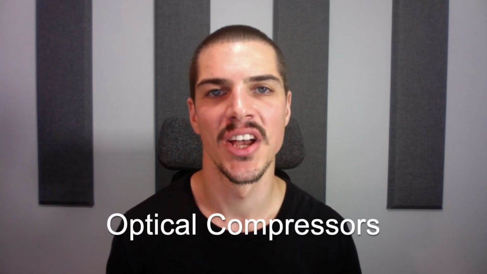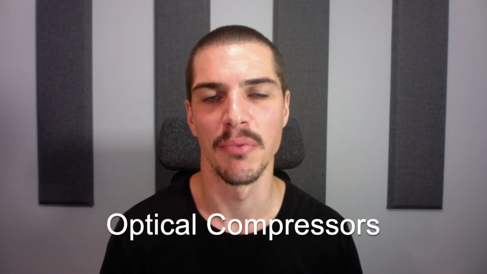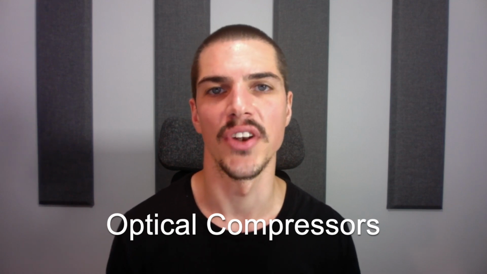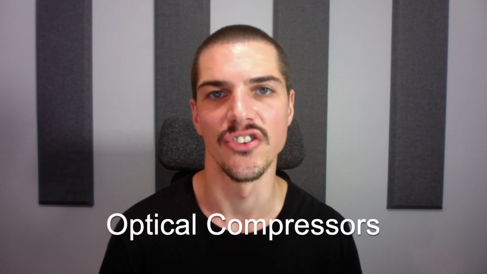All right, moving on next, we have our optical compressors. An optical compressor is an analog compressor that utilizes a light element and an optical cell to control the dynamics of a signal in its gain reduction circuit. As the amplitude of the input audio signal increases, the light element emits more light, which causes the optical cell to attenuate the output signal that much more.